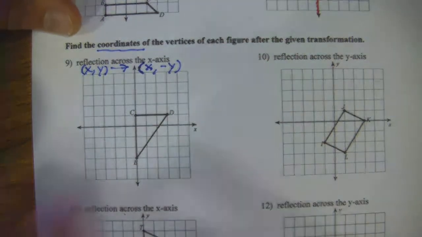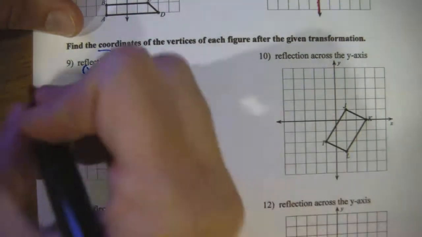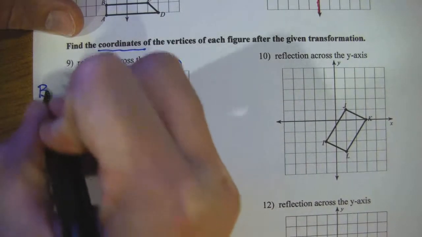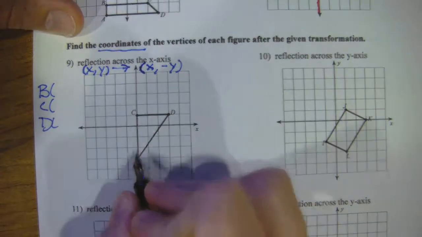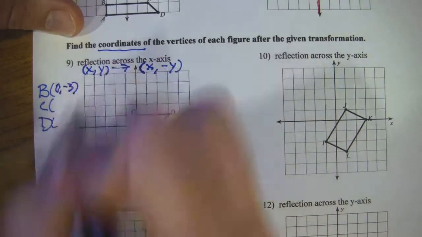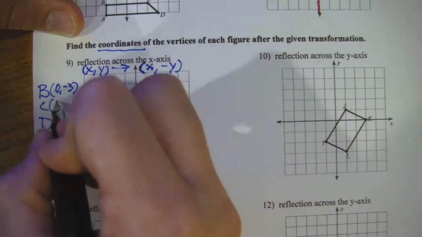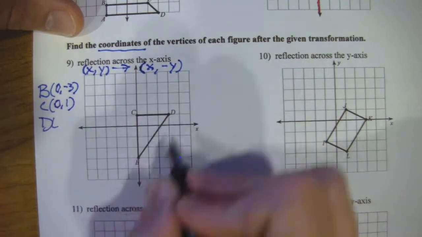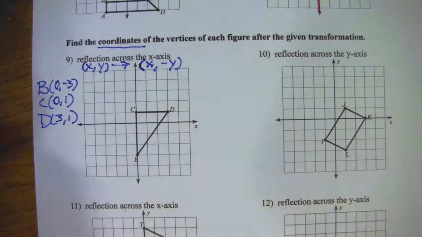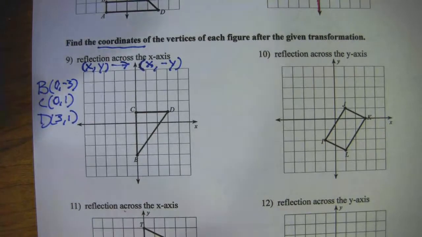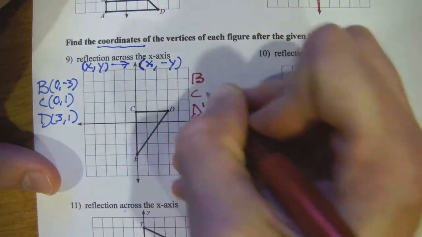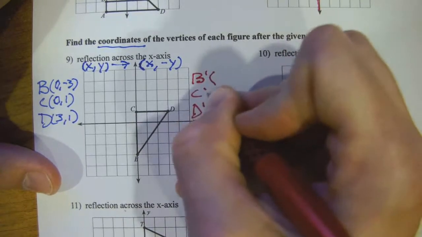All right, so take a look. Let's get all of our original points here. So we've got B, C, and D. Let's get them all in. B is at 0, -3. So let's write that down, 0, -3. C is at 0, 1. D is at 3, 1. All right, let's find the new coordinates, and I'll show you that it works. So we've got B prime, C prime, and D prime. Don't forget your prime coordinates there.